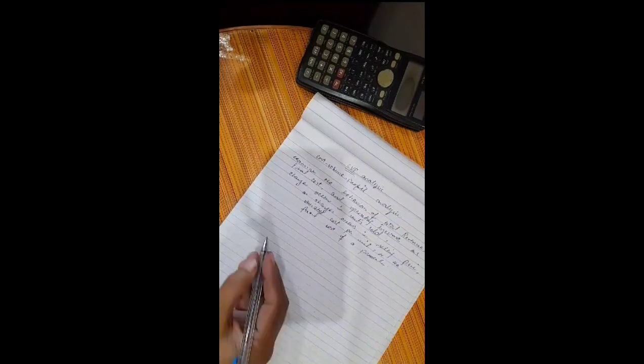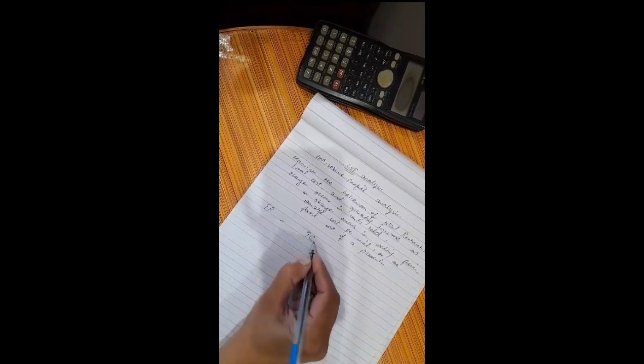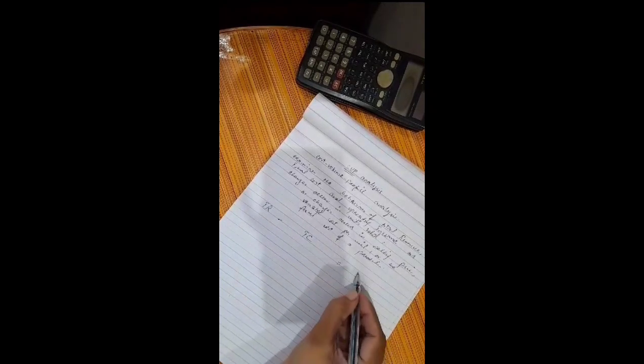As we know, we can calculate the operating income as follows. We have total revenue, then we deduct the total cost from the total revenue and we get the operating income.